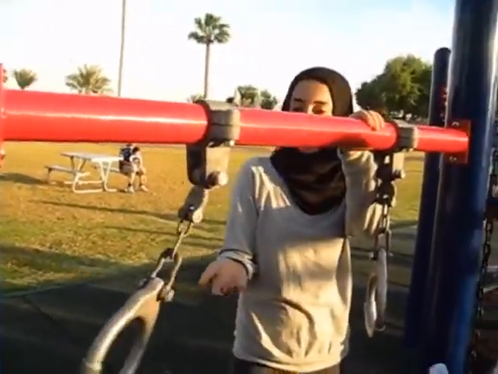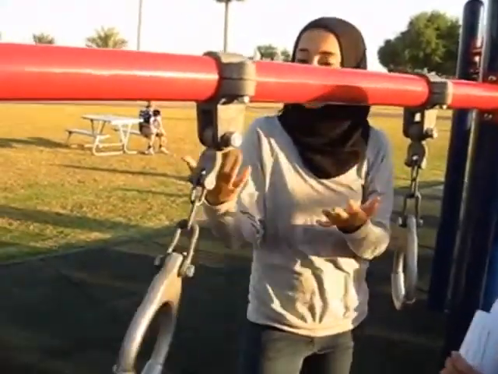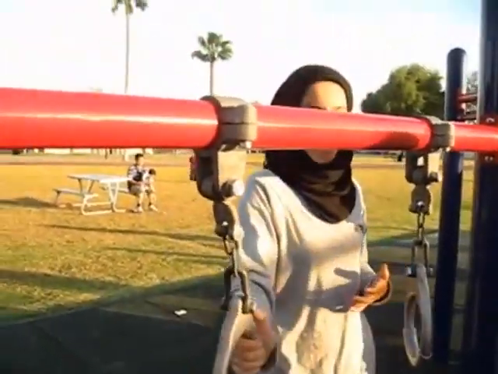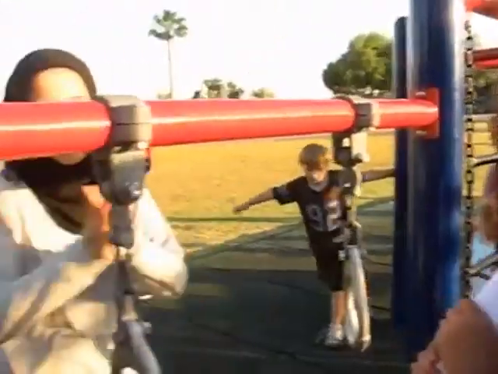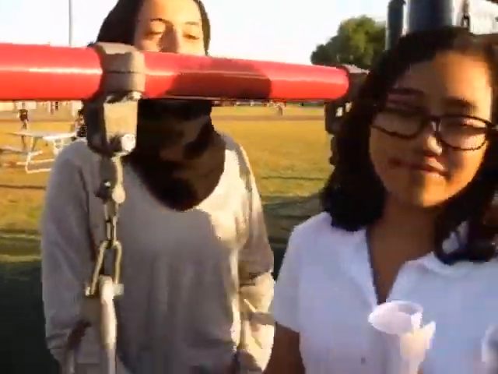This handcuff thing is in motion, and it'll stay in motion until I stop it. So that's inertia, right, Hannah? True. Good job.